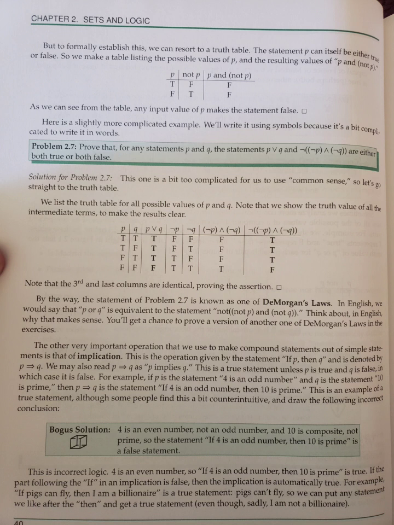So for example, look at this little green box down here. Here's a bogus claim. 4 is an even number, not an odd number, and 10 is composite, not prime. So the statement, if 4 is an odd number, then 10 is prime, is a false statement. This is totally incorrect logic.